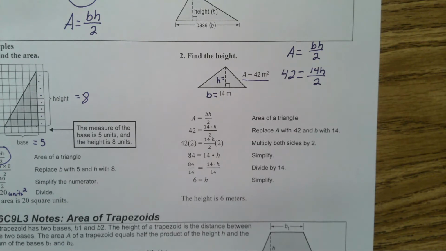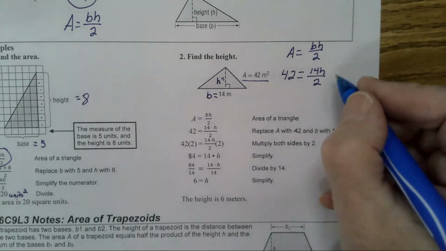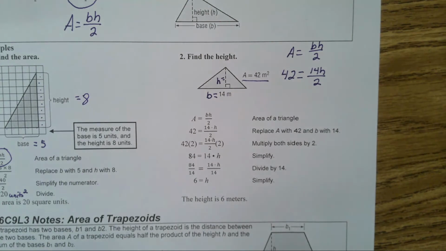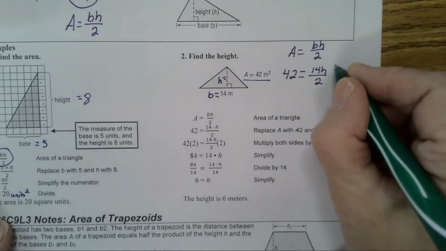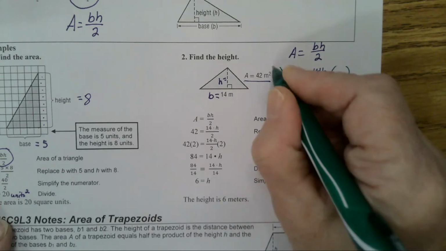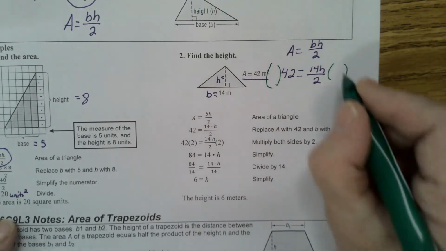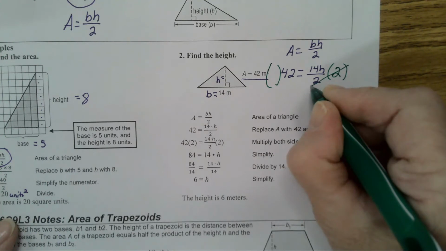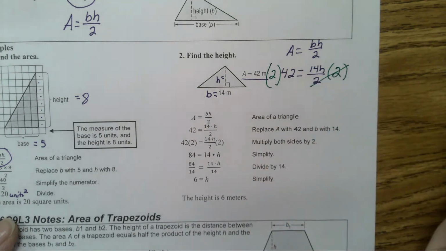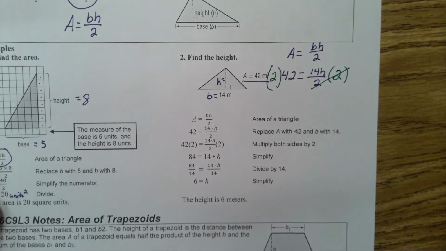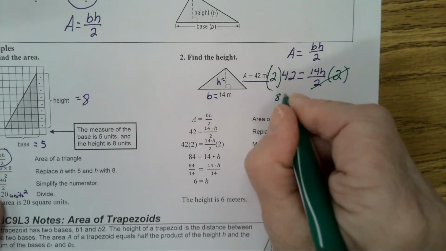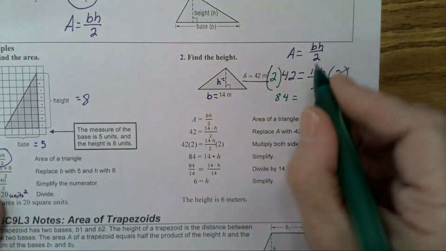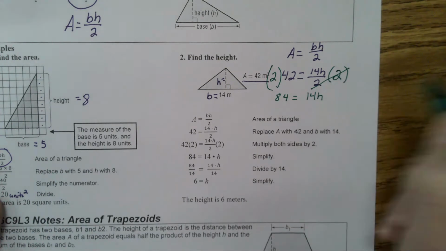Now this is called a two-step equation that you're going to solve. The first thing you have to do is get rid of the 2 on the bottom. What's the opposite of dividing by 2? And we're going to multiply both sides by 2. Okay, have you got your parentheses in? We're going to multiply this side by 2. That cancels it out. And this side by 2. Did I lose anyone? 42 times 2 is 84. 84 equals 14 times h. Do you see how we got that?